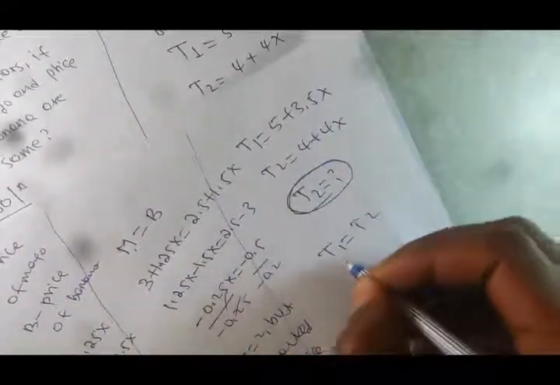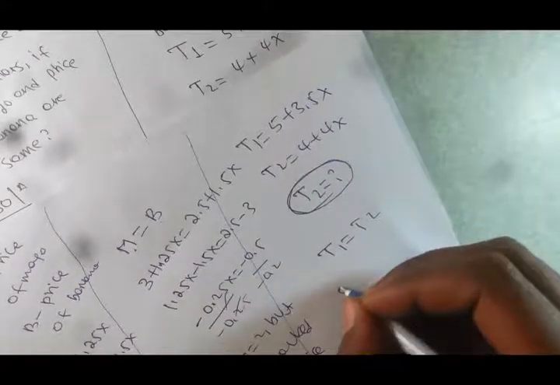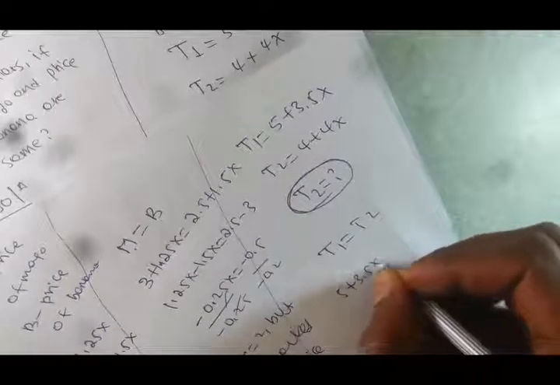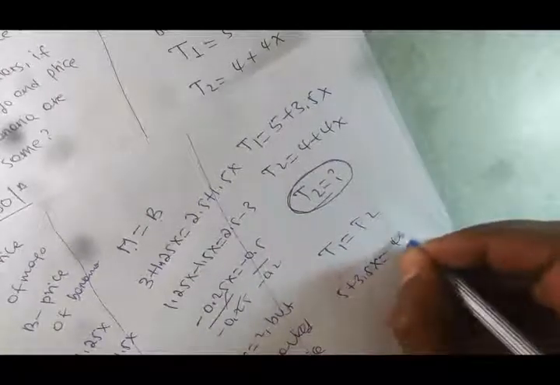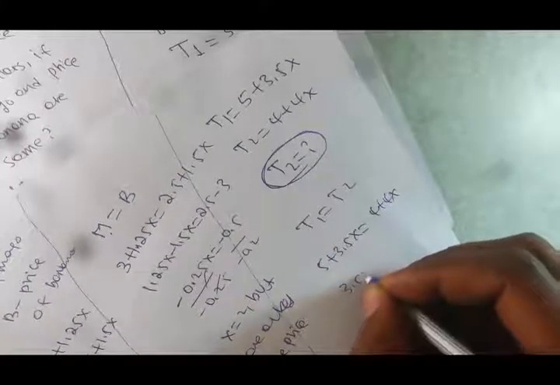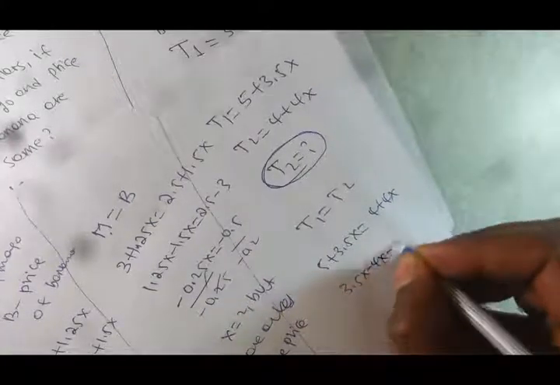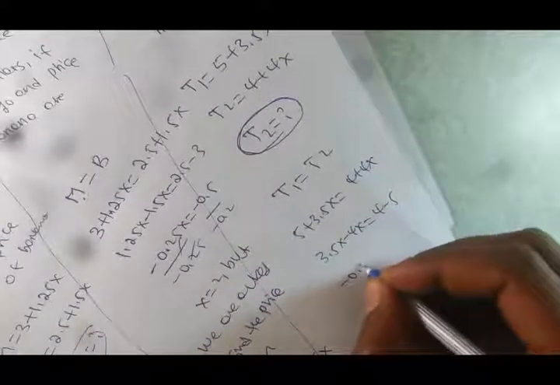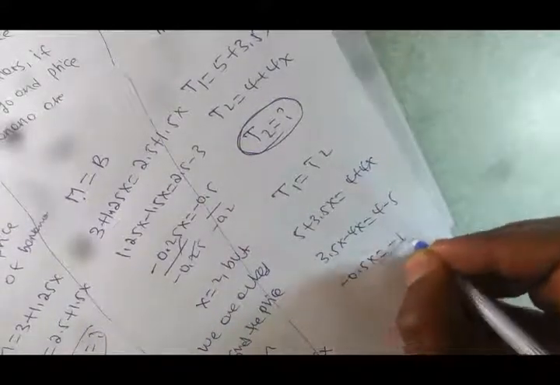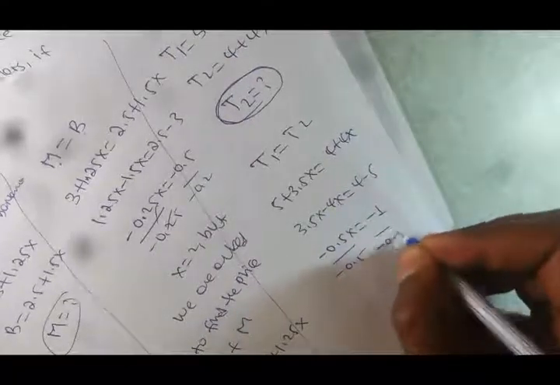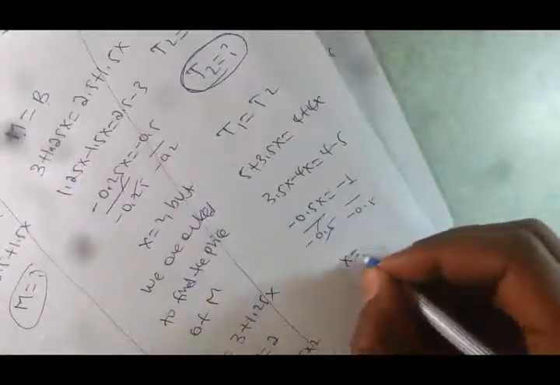If the price of type 1 and type 2 are equal, type 1 is equal to type 2, and we already know T1 can be represented as 5 plus 3.5 times x, and T2 is 4 plus 4 times x. Collecting like terms, 3.5x minus 4x is equal to 4 minus 5. This is equal to minus 0.5x is equal to minus 1. Therefore, dividing by minus 0.5 on both sides, x is equal to 2.